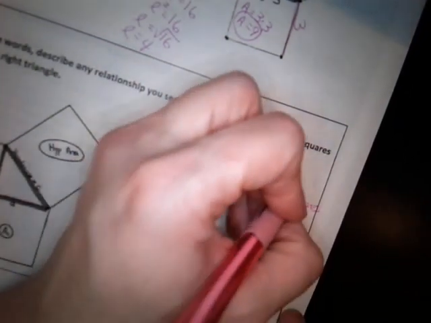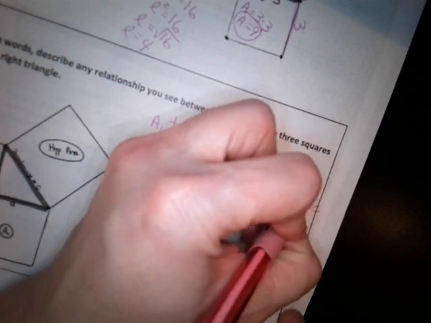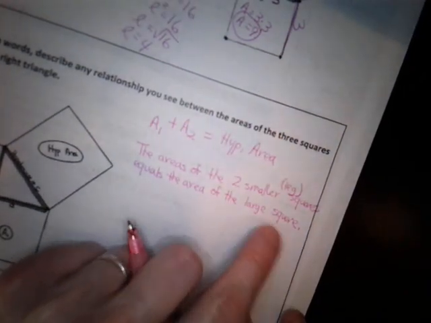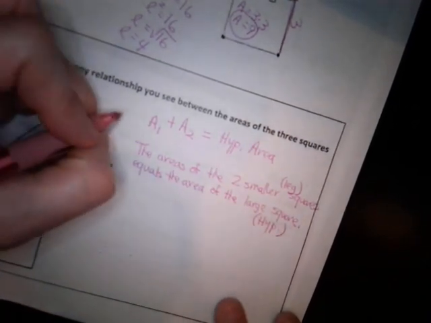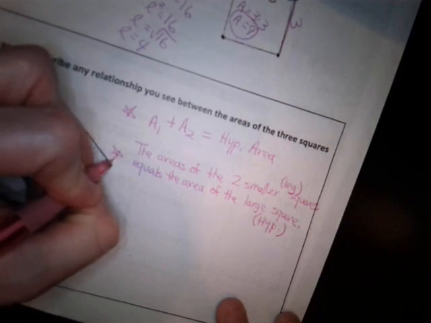Now the two smaller squares are called the leg squares, so let's put that in parentheses, and the large square we call the hypotenuse square. So let's put that. So that's another way of saying it. So here's one way and two ways.